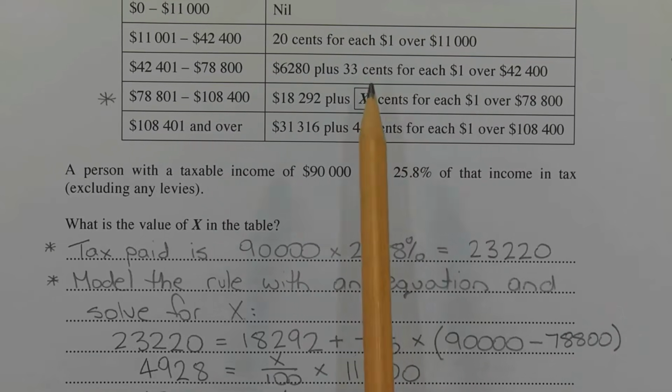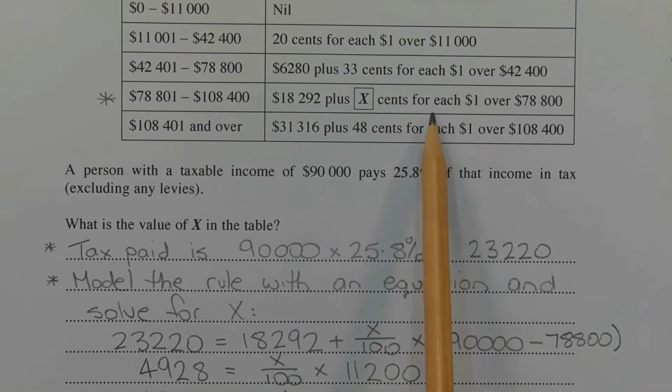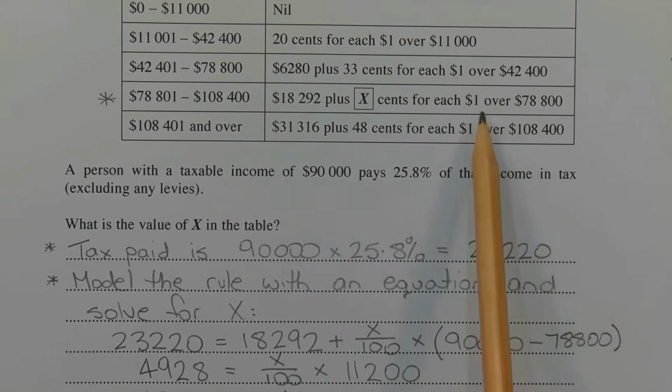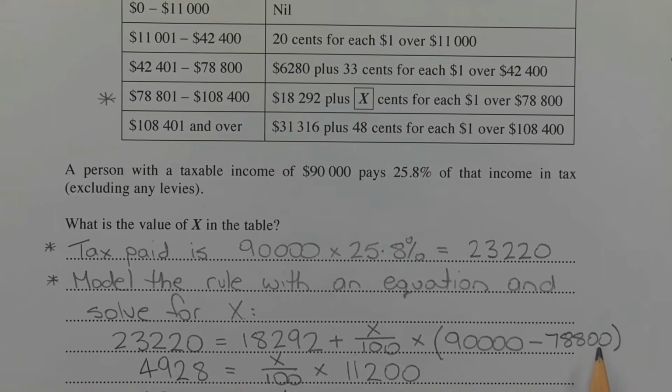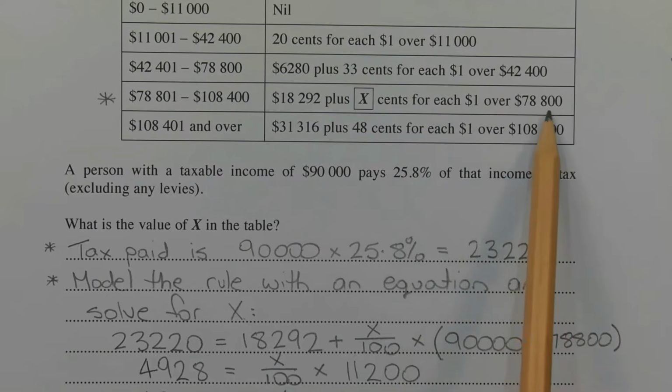In other words, you can think of it as x percent of each dollar over $78,800. So the way I've represented that is x over 100 times the difference between $90,000 and $78,800. This gives us the amount over $78,800, which is this part of the rule here.